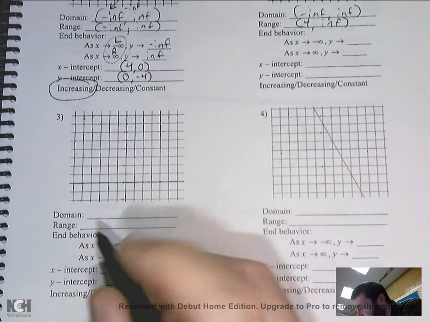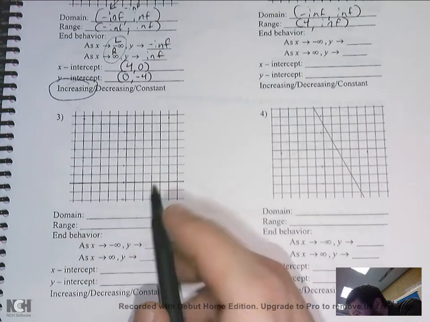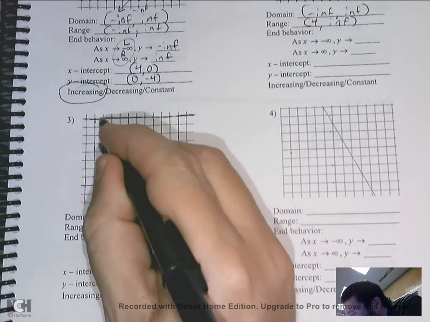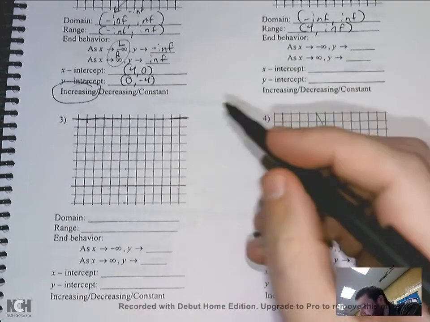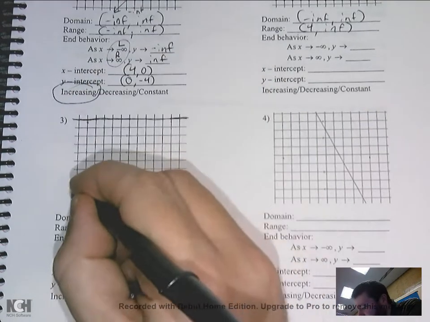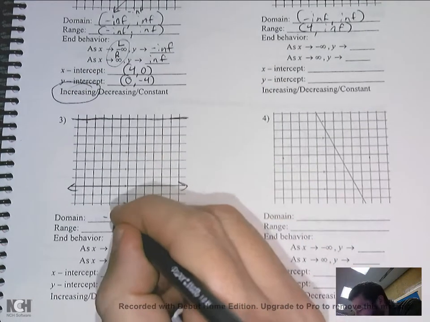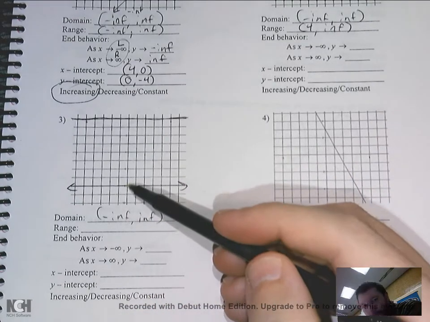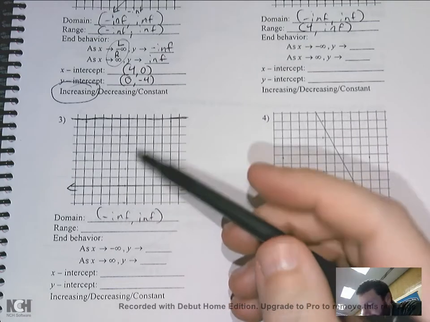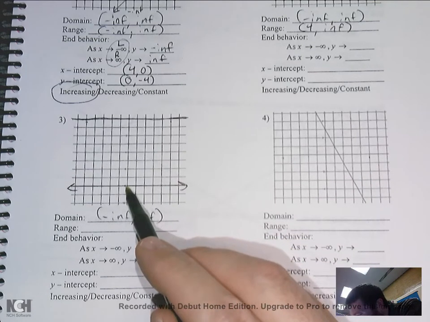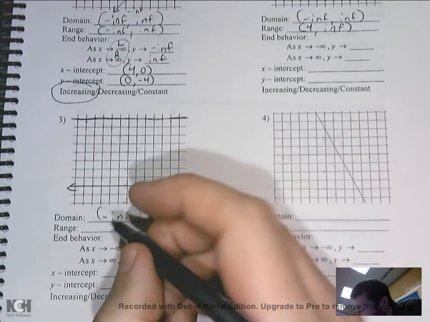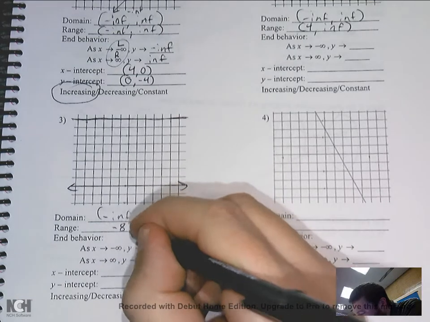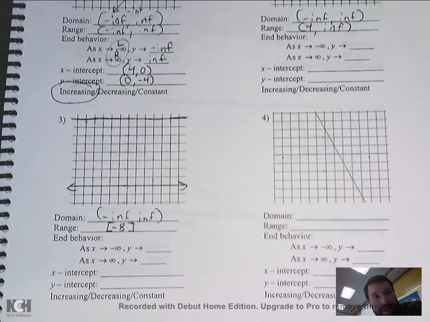Okay, here we have a horizontal line, and the x-axis is clear up here. So that's going to be important to know. So domain, yes, it is going left and right forever, so negative infinity to infinity. Range, it is a horizontal line, so it's not going up or down at all, right? There's only one y value on that entire line, and it looks like it is -8. So -8 is the only y value on that entire line. It's the only number it equals, so you put it in brackets.